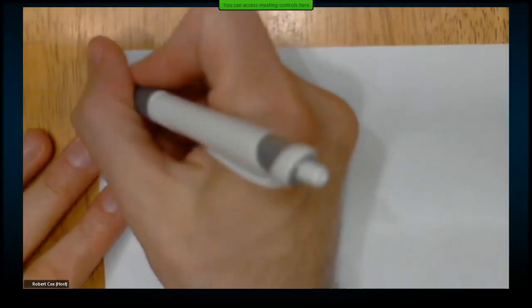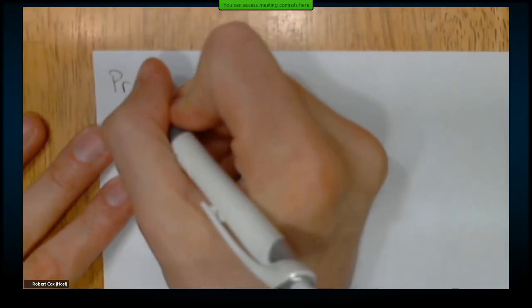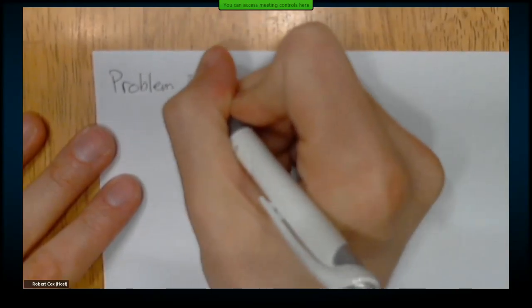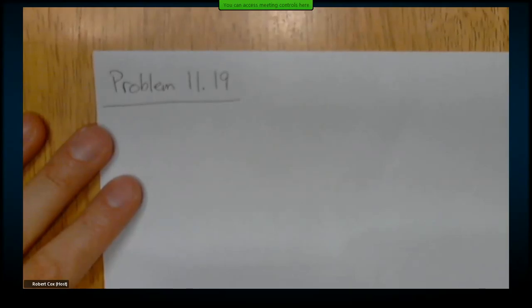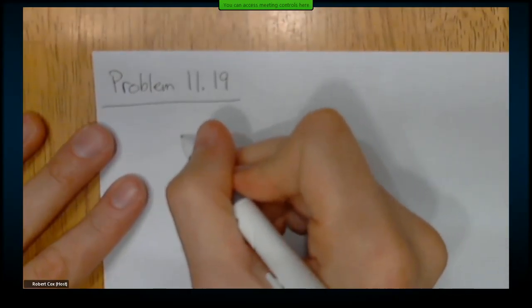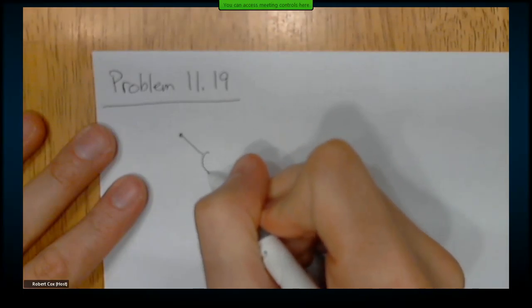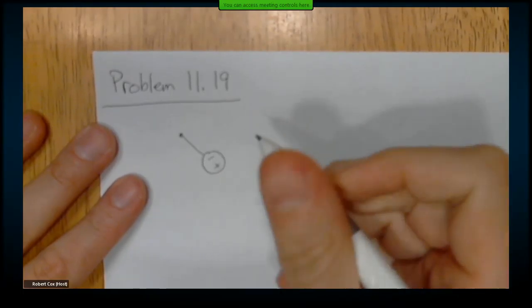We have a setup with a delta connection of sources.